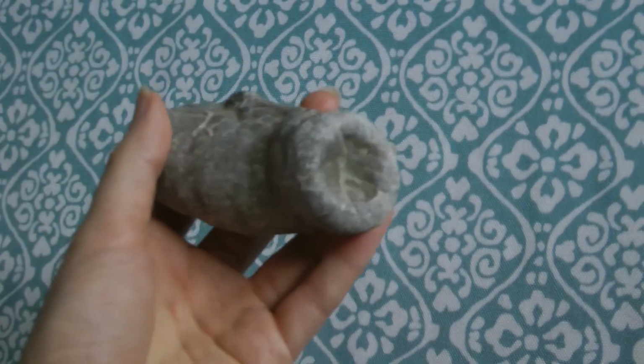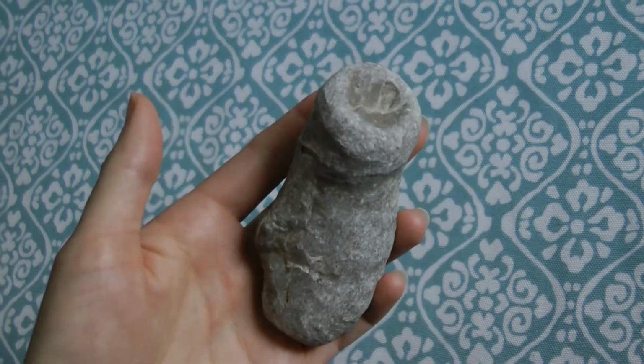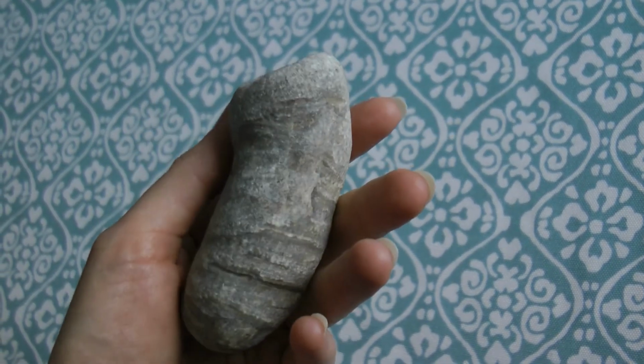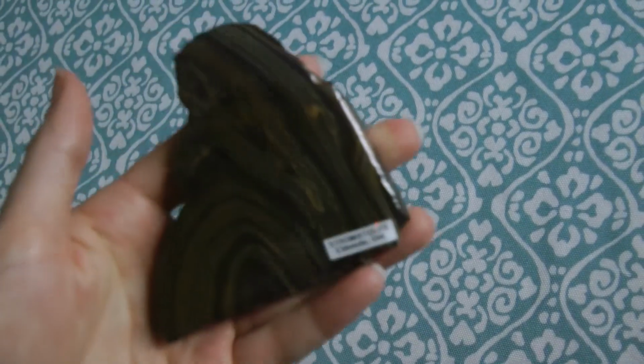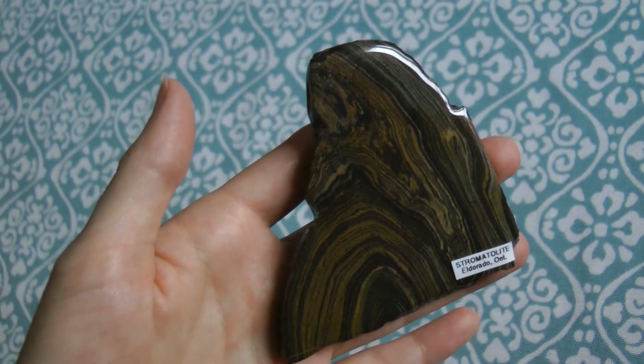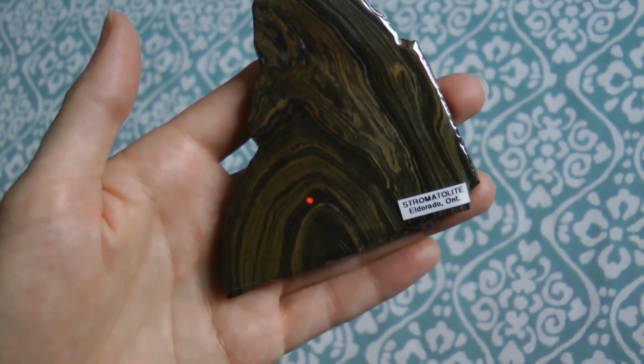This is an example of an interesting specimen found on Lake Erie. This is actually a horn coral, so it's a fossil of an ancient coral. And here's another example of a stromatolite. This stromatolite is actually a specimen recovered from Ontario.